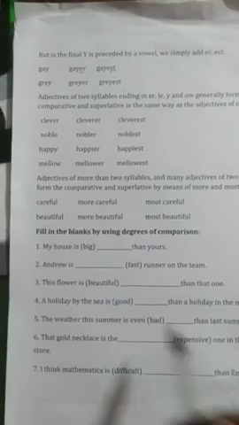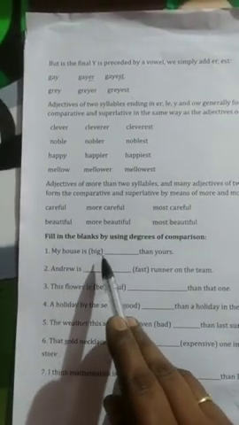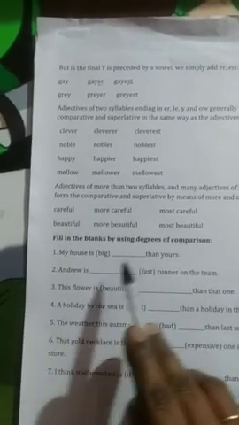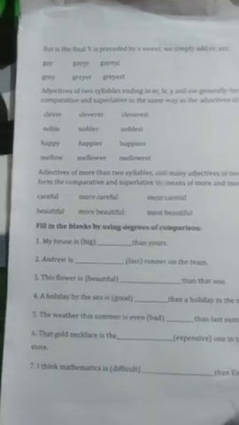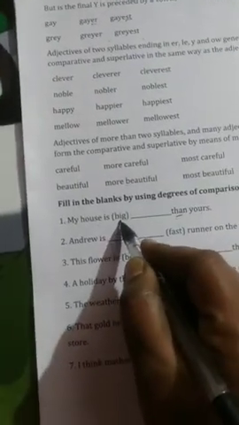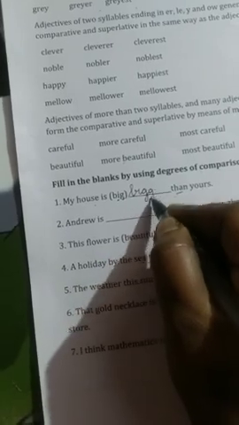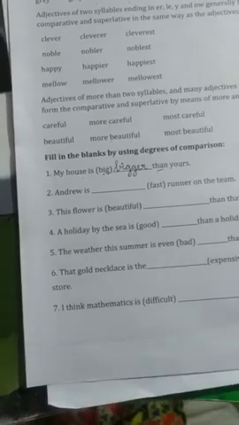Okay, see, fill in the blanks by using degrees of comparison. My house is big dash than yours. They are comparing only 2 members. Is it comparative or superlative? Yeah, comparative. So, see, vowel, consonant, so double the consonant. Bigger, B-I-G-G-E-R, bigger. My house is bigger than yours.